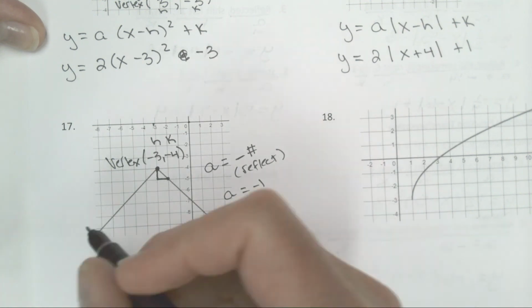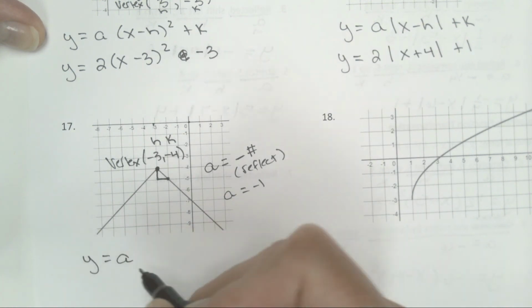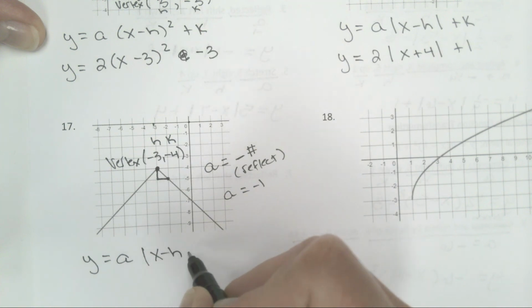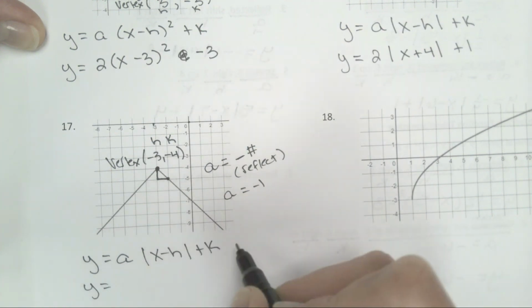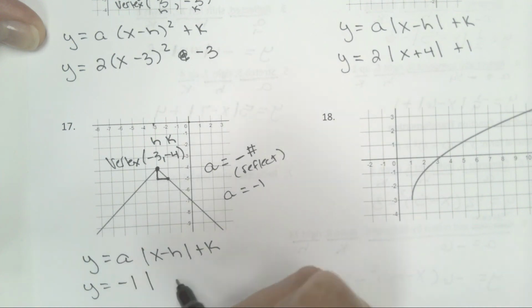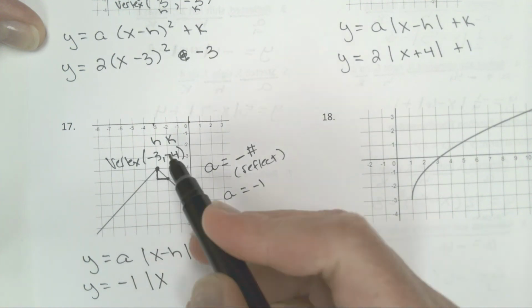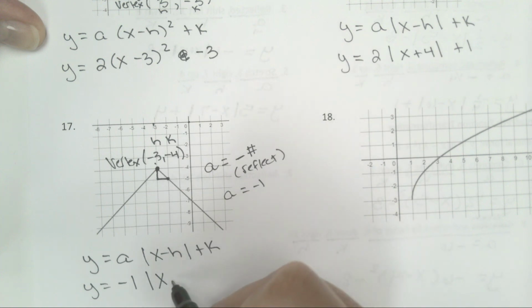I have an absolute value, so my general form would be A, absolute value of x minus h, plus k. So A is negative 1, x, that minus 3 goes x plus 3, and then minus 4.